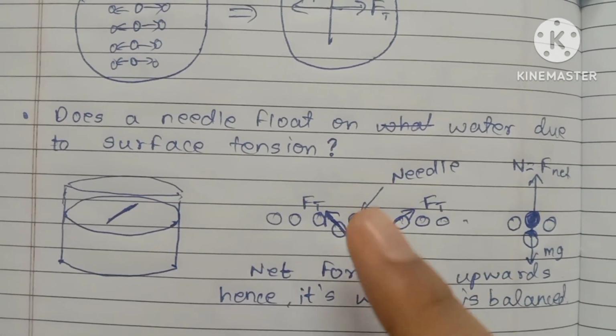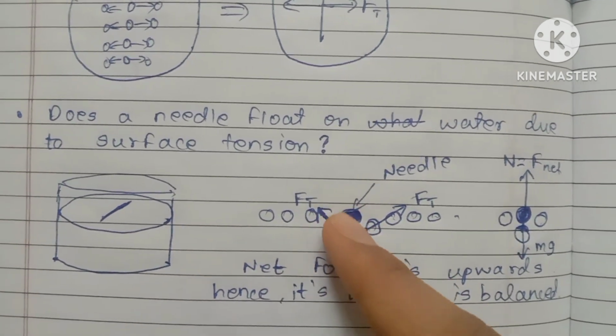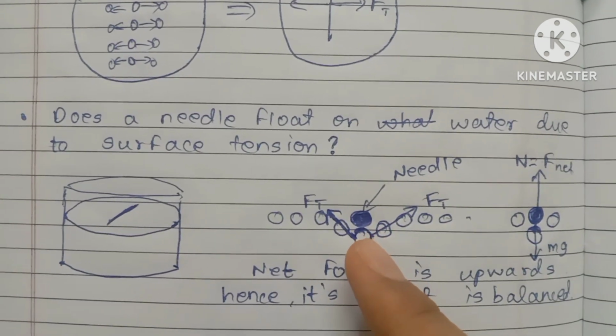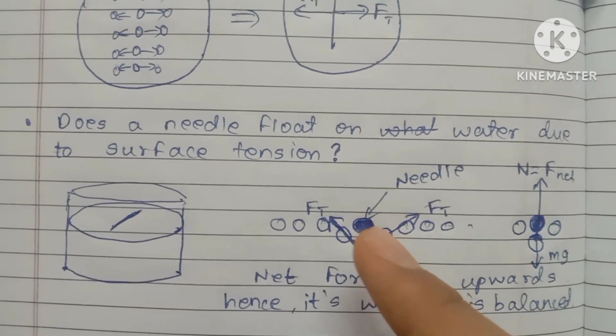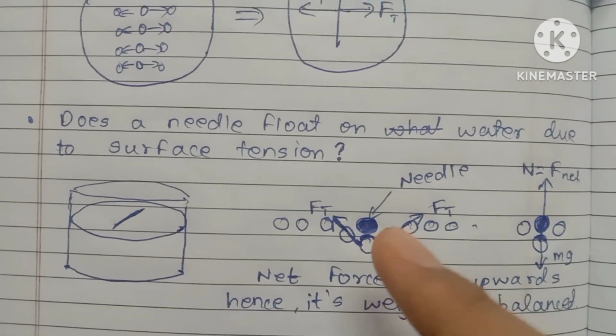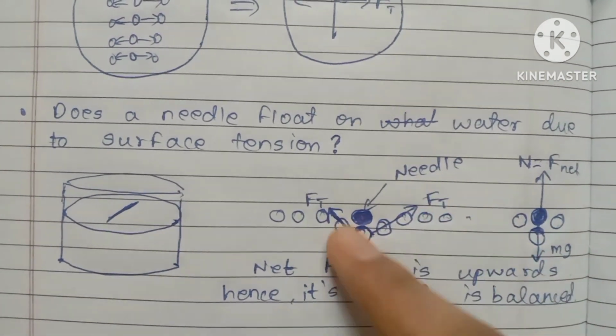But when we kept a needle on the surface, the molecules below the needle were pushed down to a certain extent, and the direction of force of surface tension changed. That is, the direction of cohesive force changed, and the direction became like this.